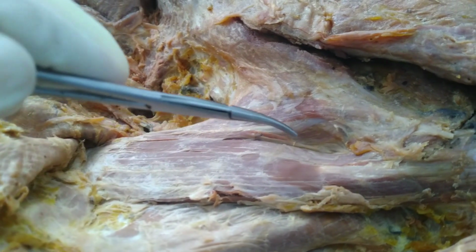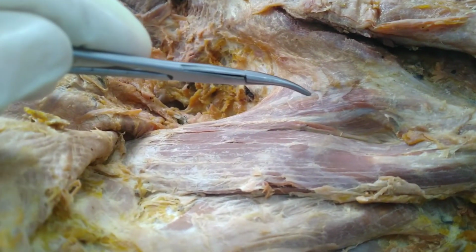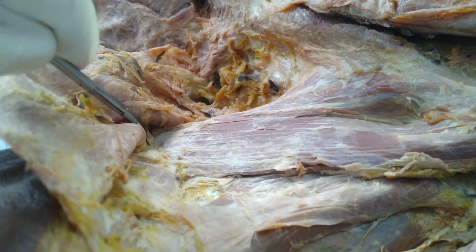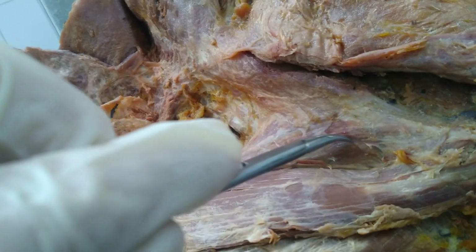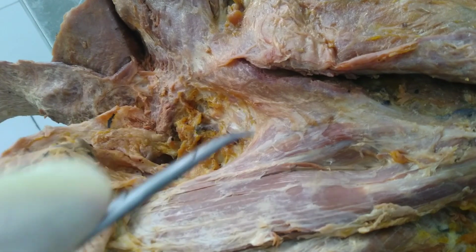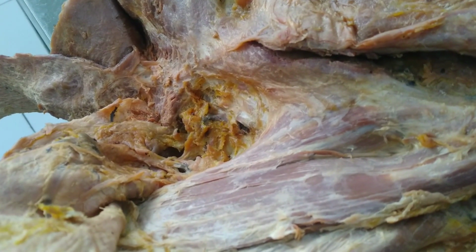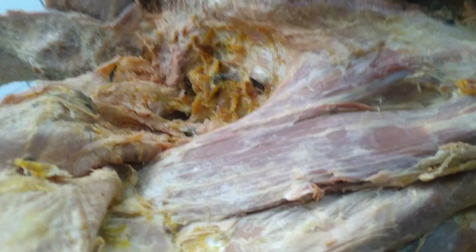Once again, you can see the sternal head, the clavicular head, and the mastoid head is up there. And again, I would like to point out this triangular shape depression that it forms, especially when the sternocleidomastoid muscle is contracted.